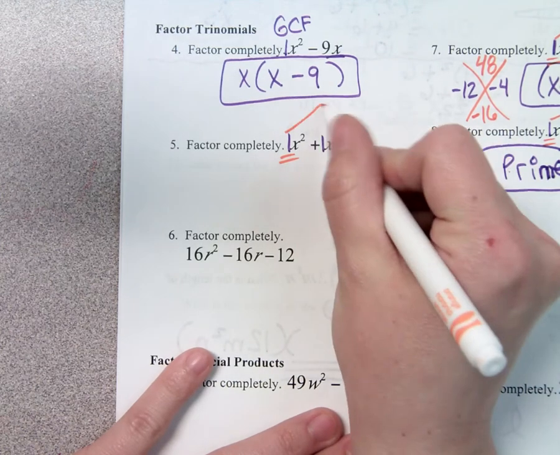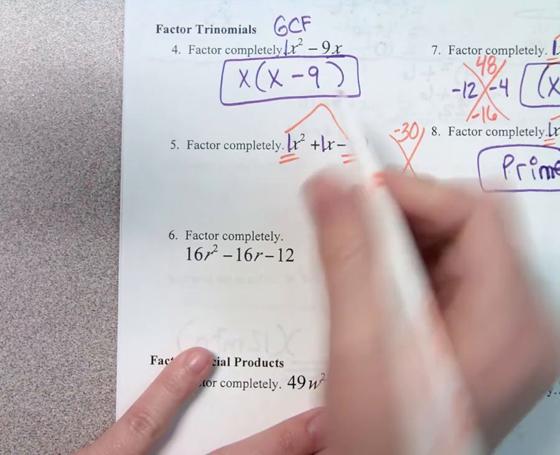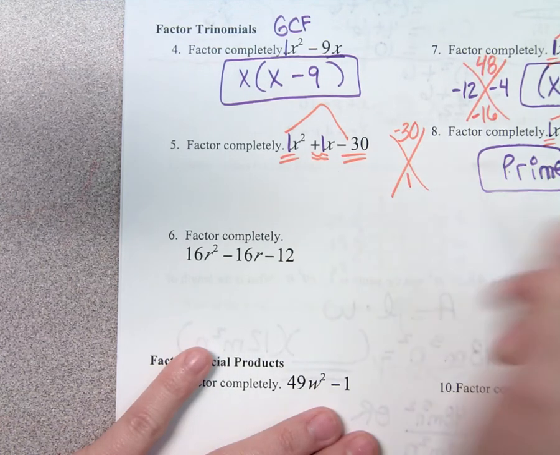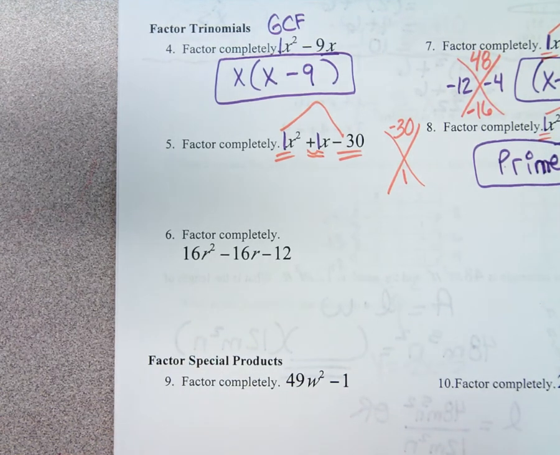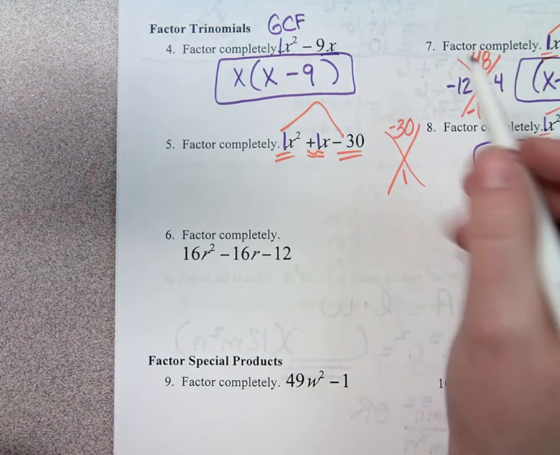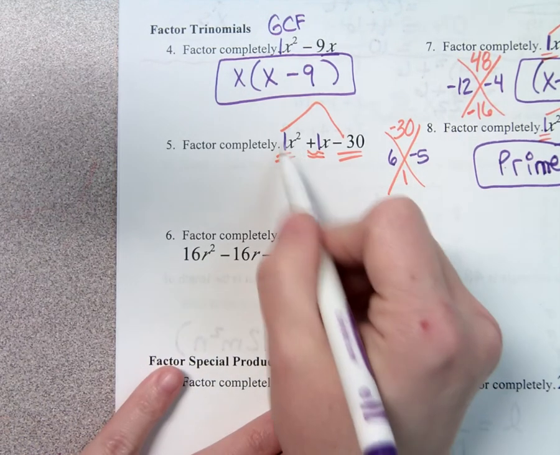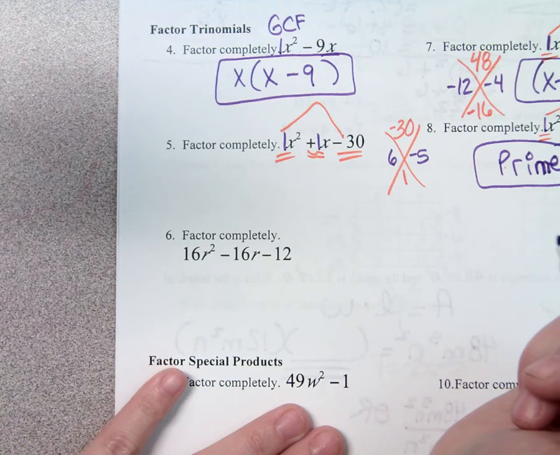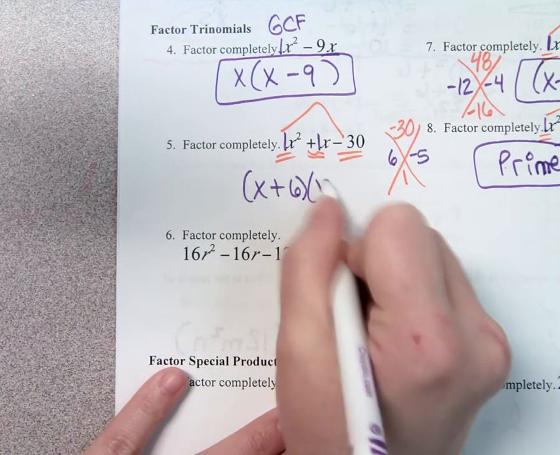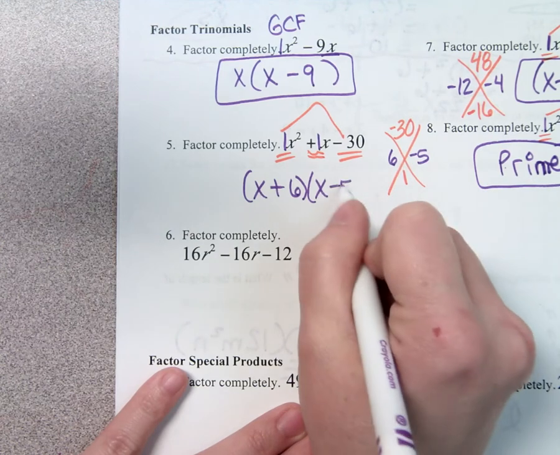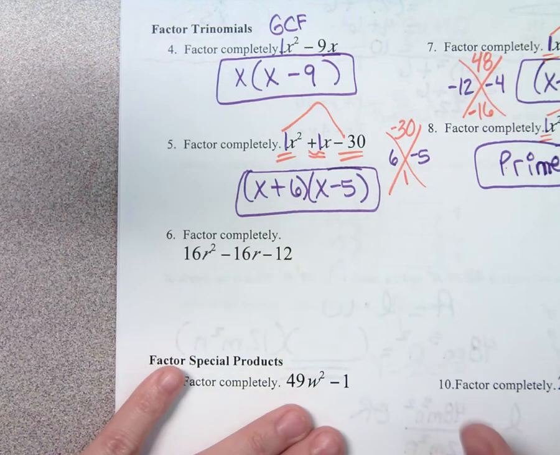So A times C makes -30, and I want my numbers to add to be a +1. So what two numbers multiply to be -30 that add to be 1? 6 and -5. And then because of the 1 in front, I can shortcut. So it's going to go X with a +6, and it's going to go X with a -5. And that would be my answer.